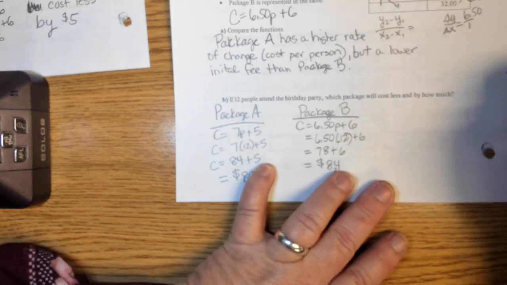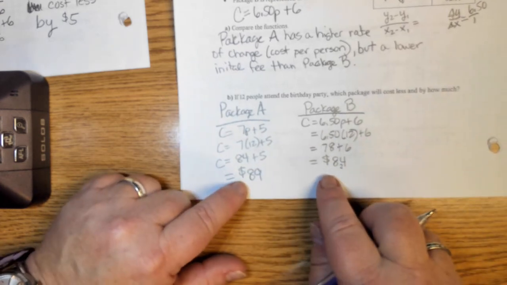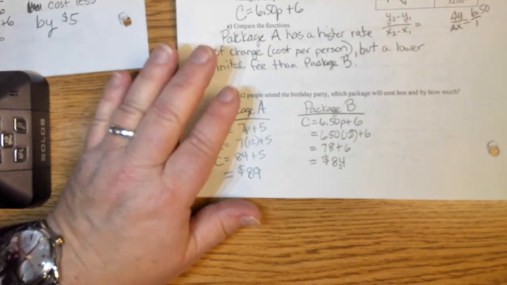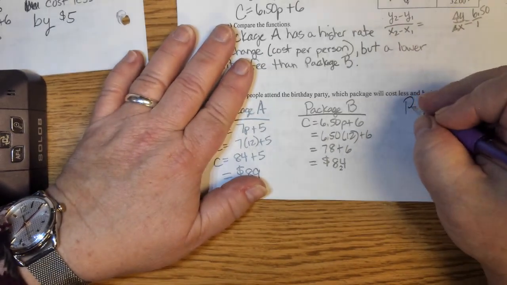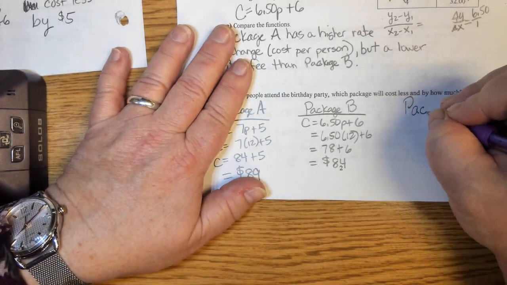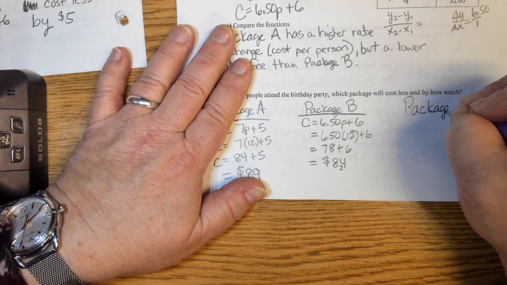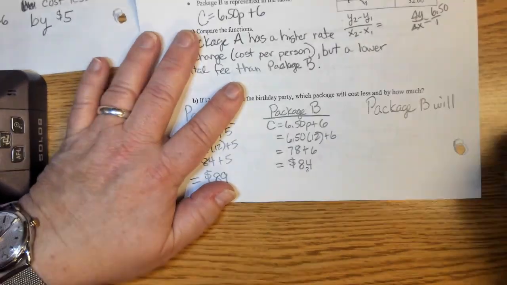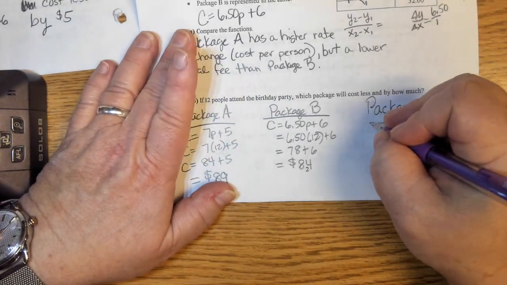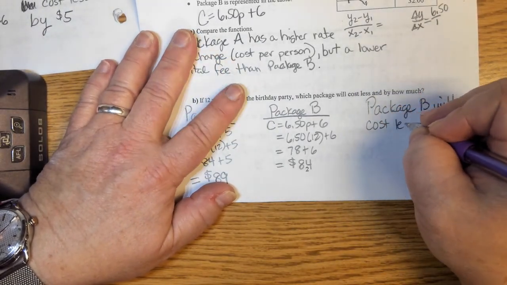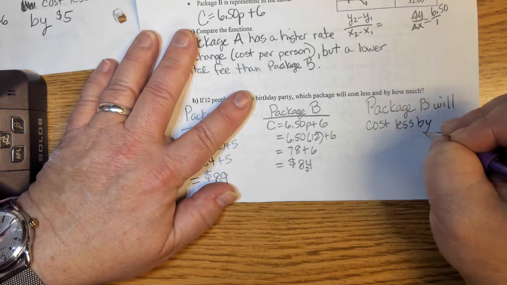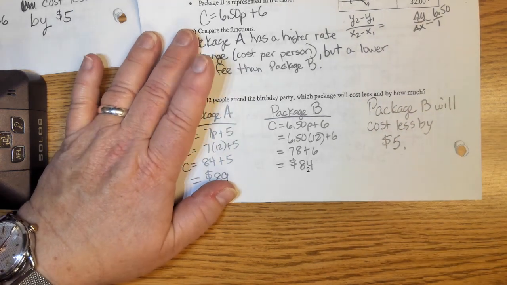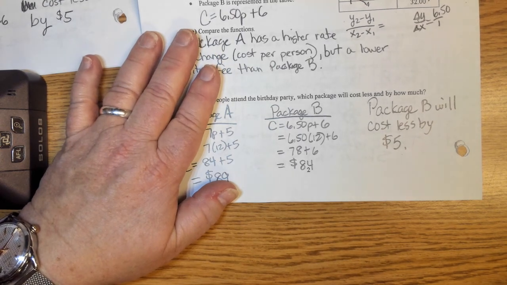So we're going to answer this question. This is our proof. So you've written a proof now. Well, you haven't written a formal proof, but you've shown how. Package B will cost less by $5. Simple enough.